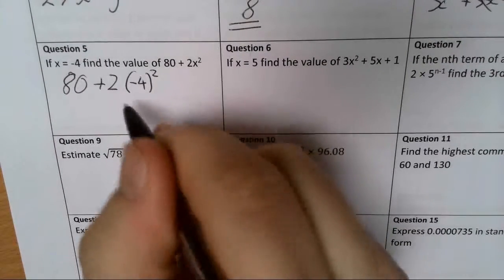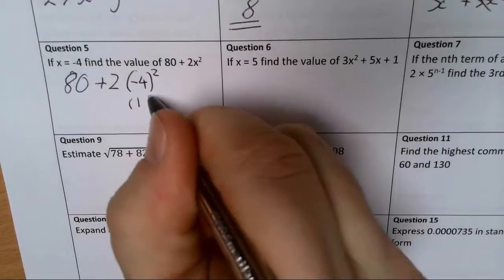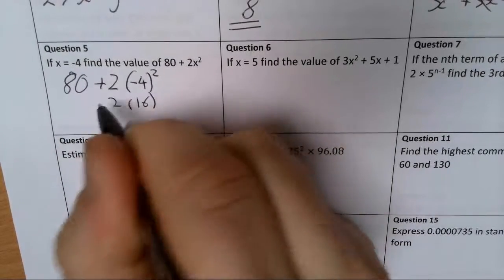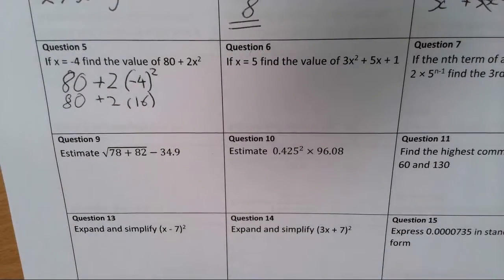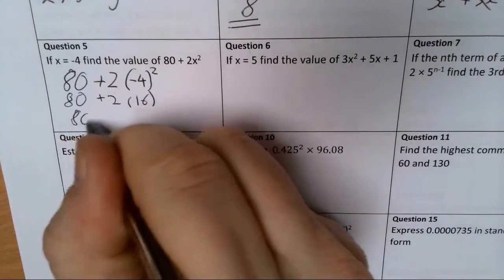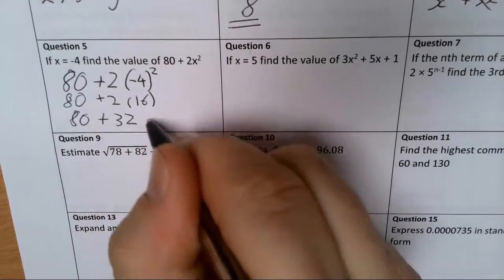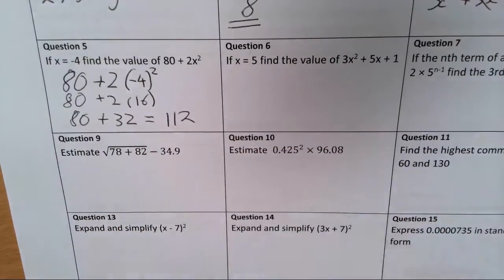So I'm going to do minus 4 squared first. So minus 4 squared gives me plus 16. So I got 80 plus 2 lots of 16. So I got 80 plus 32, so I got 112.